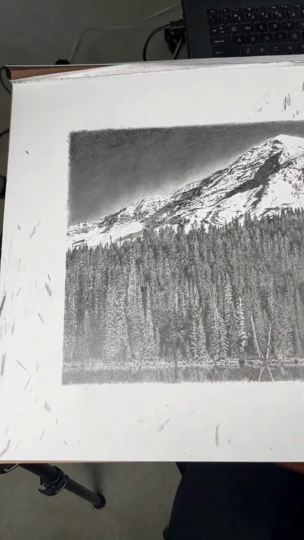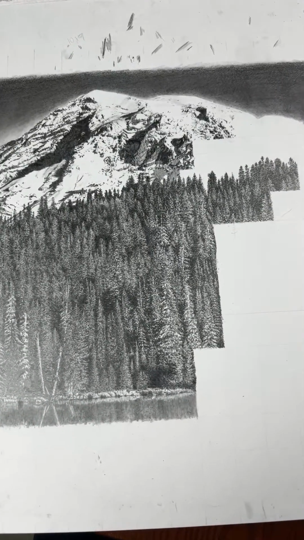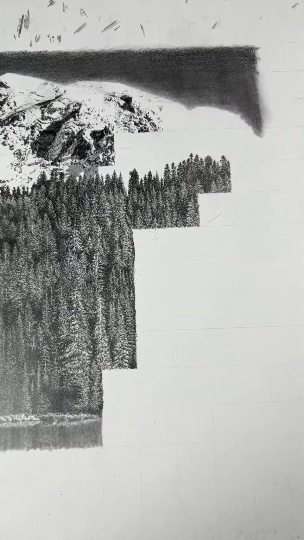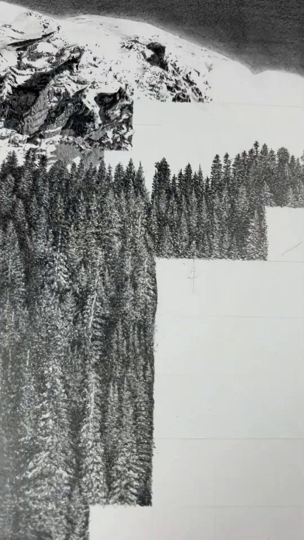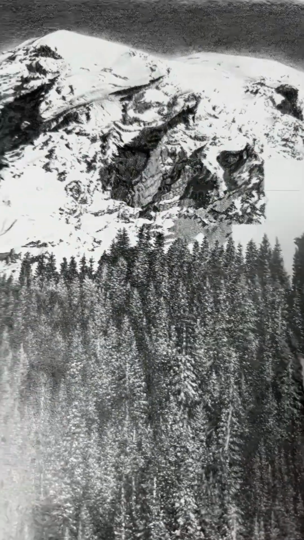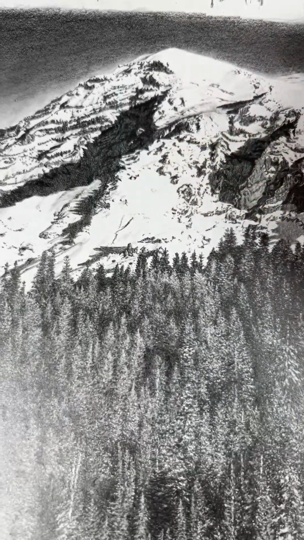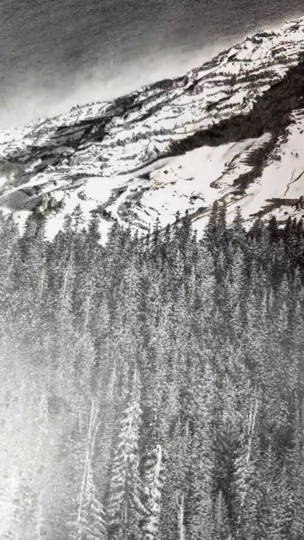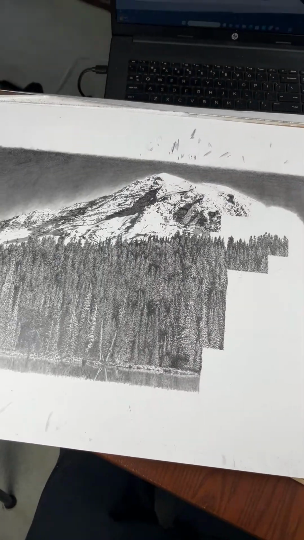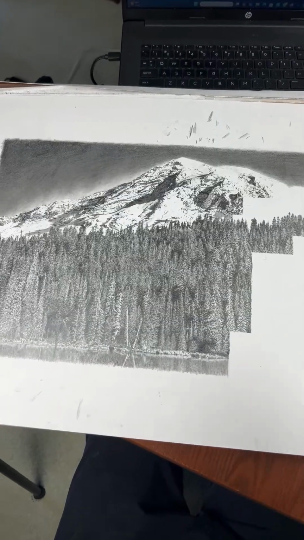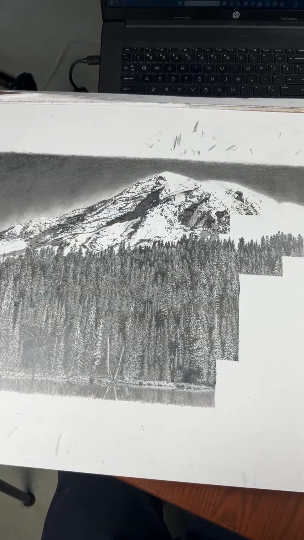But here's a case where I'm trying to draw as realistic as possible. This is graphite. So in particular, I'm trying to get it as realistic and to scale as possible. So I'm using a grid. And again, in the end, I'll probably frame this and have it hanging on the wall.